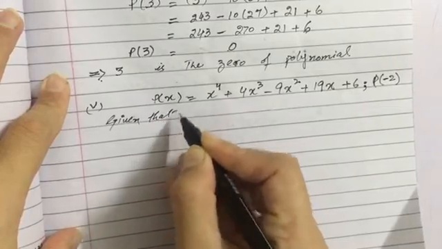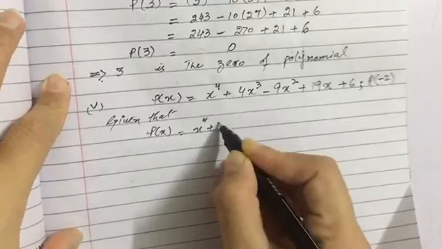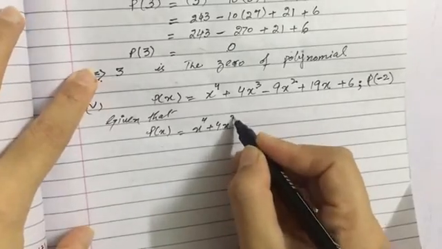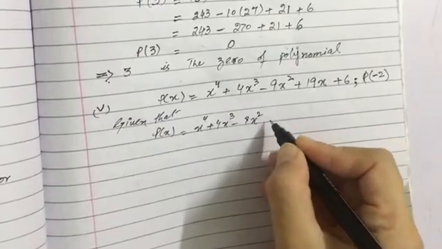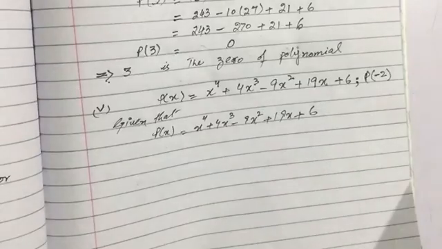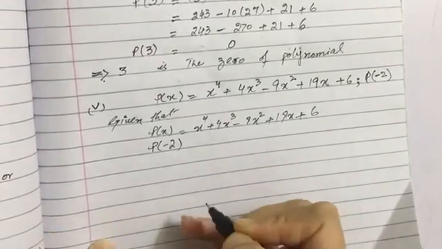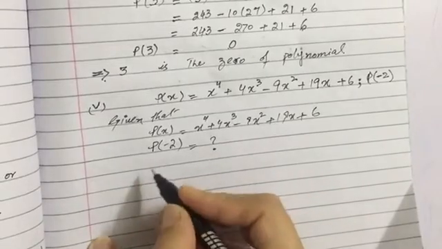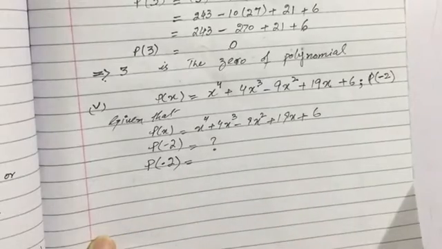Given that the polynomial is x raised to power 4 plus 4x cube minus 9x square plus 19x plus 6, and we have to calculate p of minus 2, which means we have to substitute the value of x, that is minus 2.